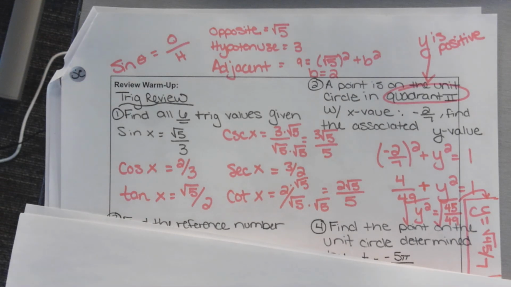I don't think we've had a problem exactly like number 1 before, but it's all things that you should be able to do. Also, the reason that it's on the review is because I was nervous that, because we hadn't seen one exactly like that before, I was worried about how that was going to go.